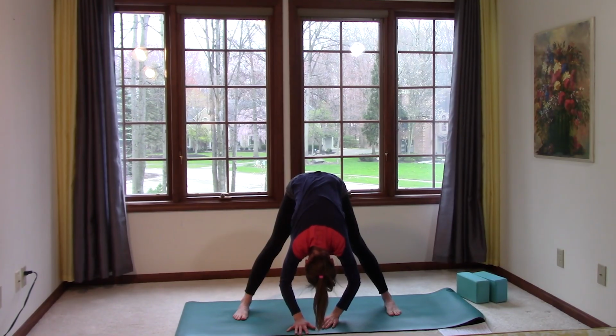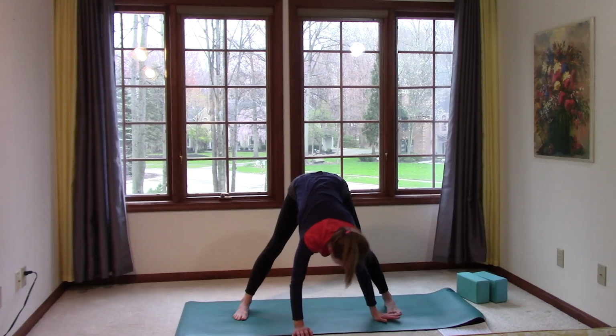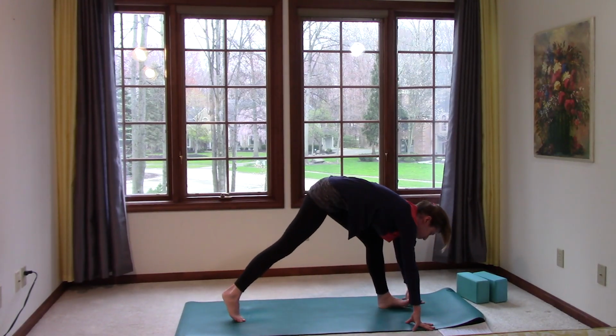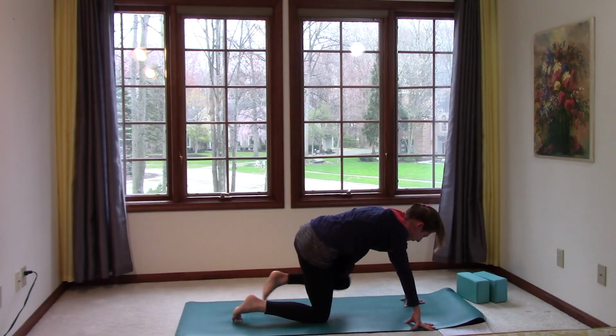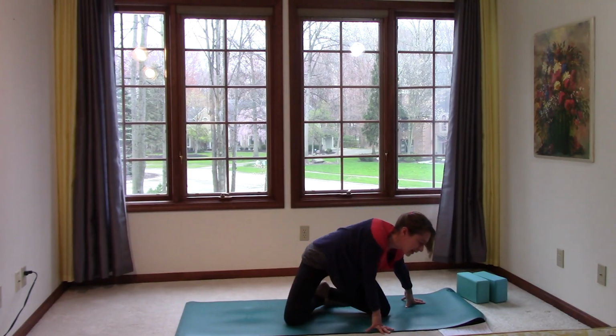Deep breath in. Deep breath out. One more inhale. And exhale. Slowly walk your hands around. Lower your knee to the ground. Come back to a tabletop. And then come to a seated position.